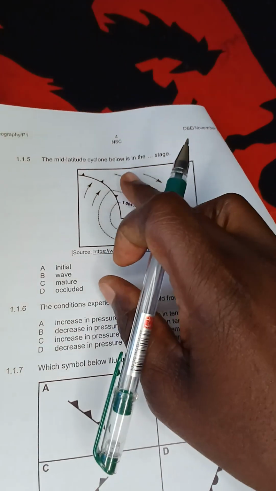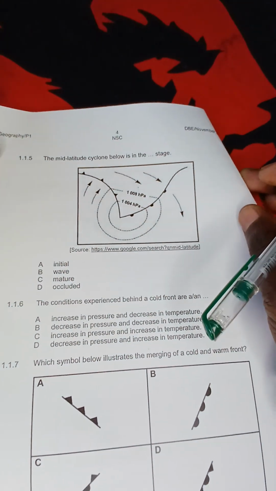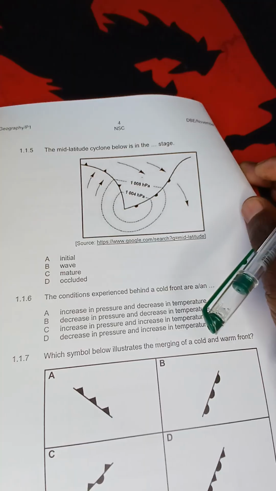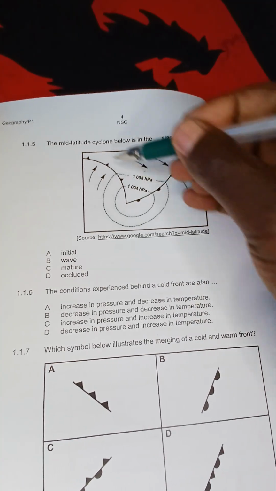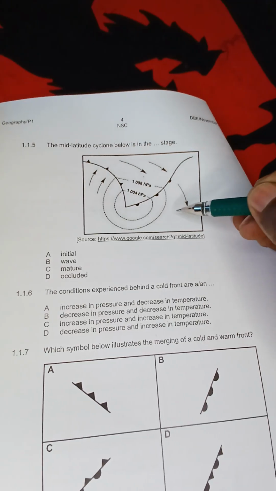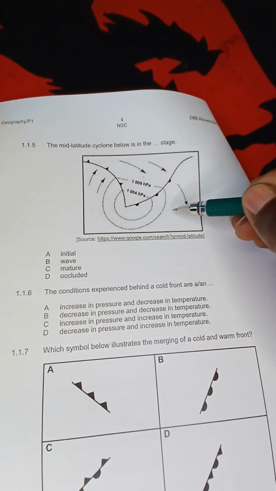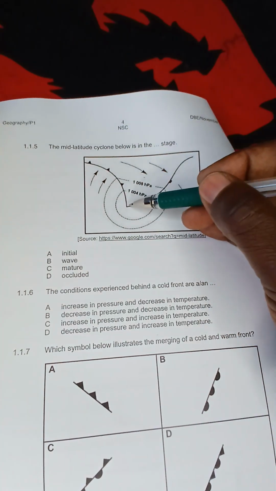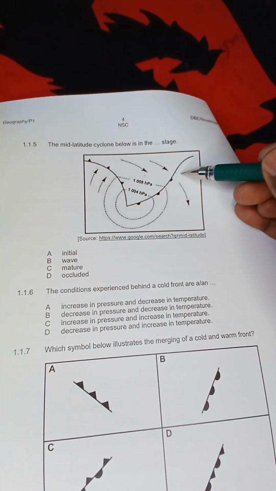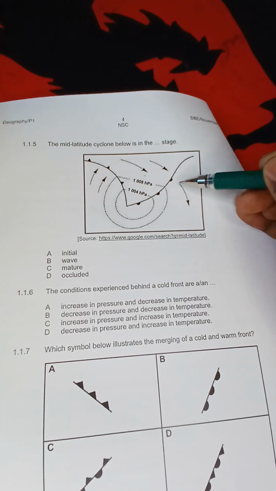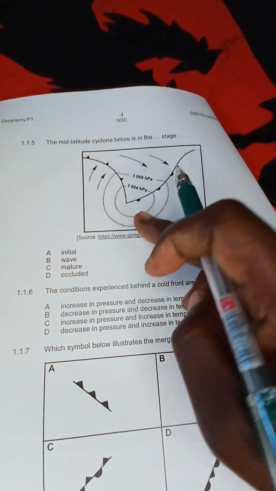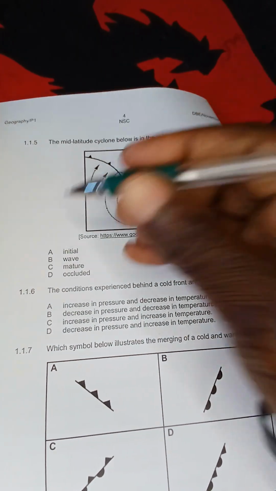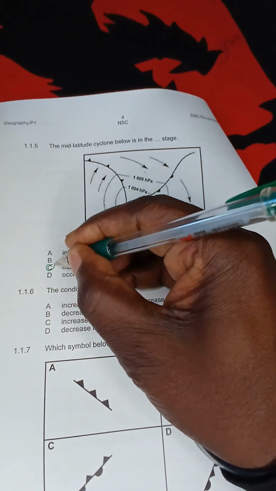This mid-latitude cyclone below is in the, remember when you're looking at the stages of mid-latitude cyclone, where we have got a defined cold front and warm front, that becomes our mature stage, because we have got a well-developed cold front and a well-developed warm front. So that is a mature stage.